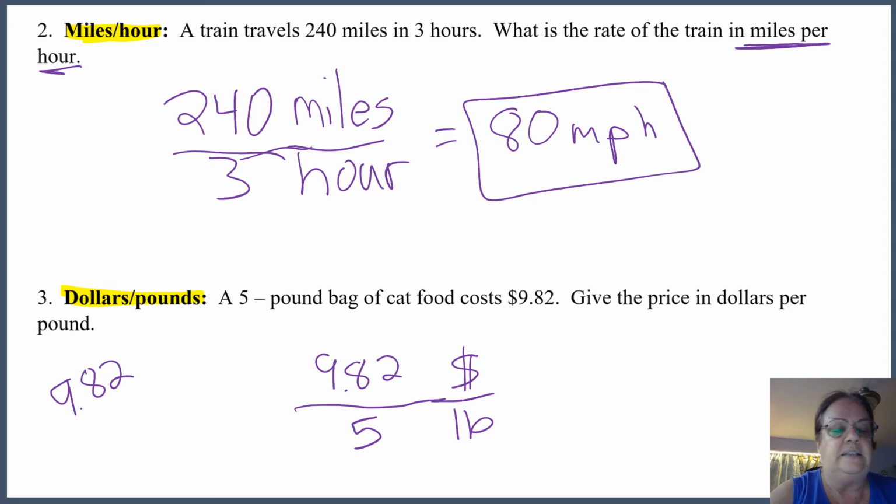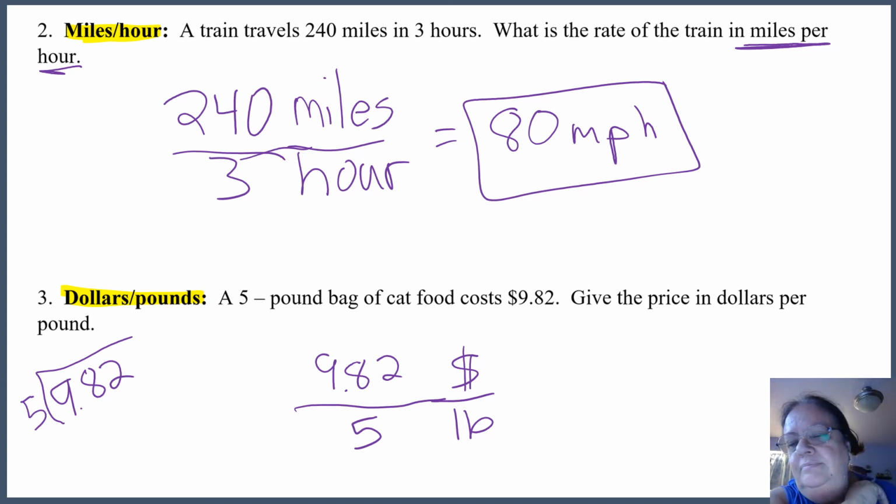$9.82 divided by 5. Well, 5 doesn't go into 9, but it goes into 98. Oh dear. Okay. Sorry, I was going all over the place.